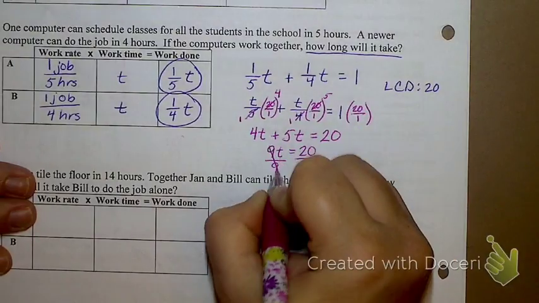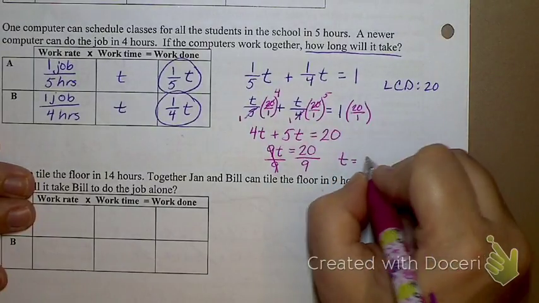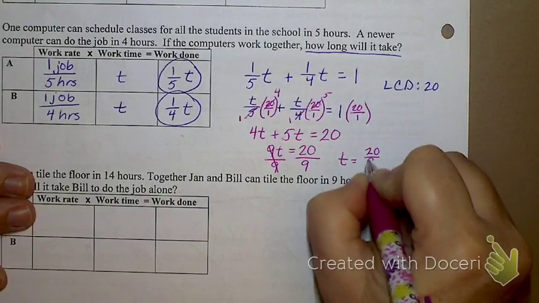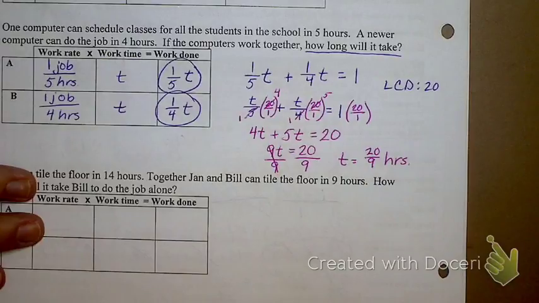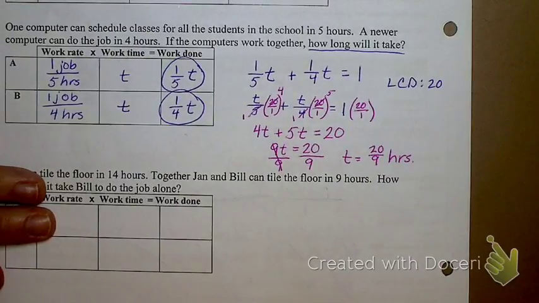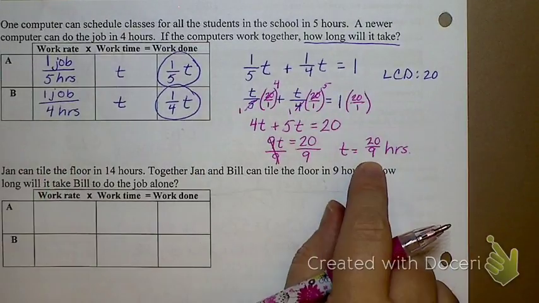Can 20 over 9 be reduced? No. So, T equals 20/9 hours. Now that's kind of funky because that really doesn't help me say how long it took, right? When we're talking about hours, it might actually make more sense to go to a mixed number in this case. We don't often go to mixed numbers, but can you tell me approximately how much time that is?